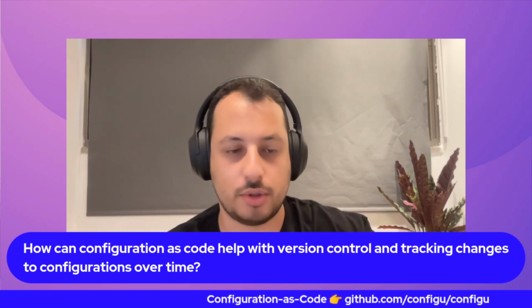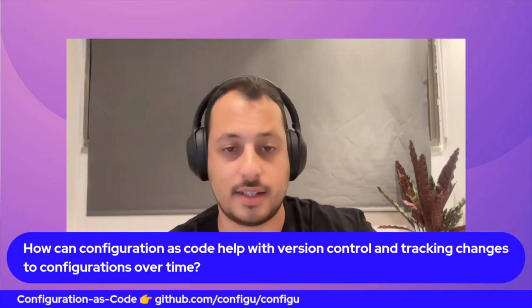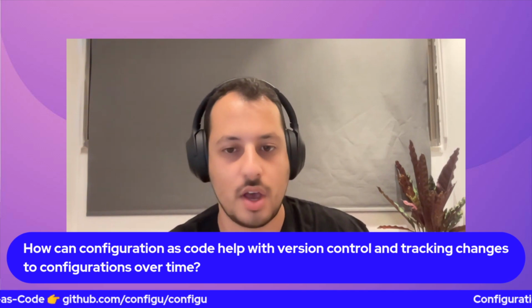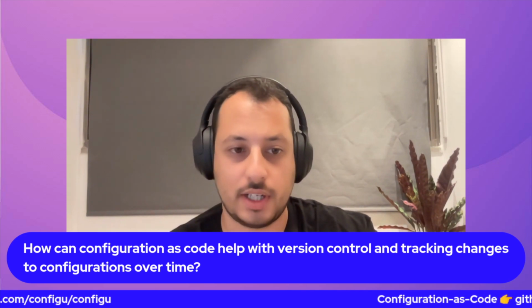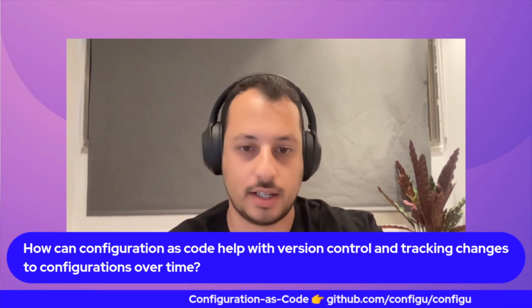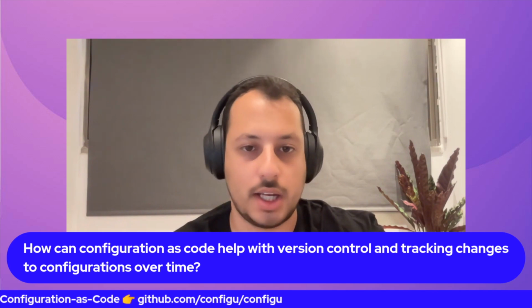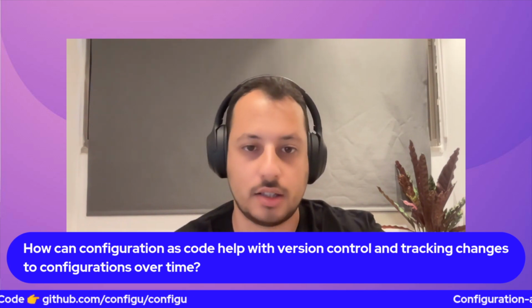So if you divide between them and save only the configuration as code assets, which are the schemas that describe the service, you can track everything, versions and everything, by tracking the Git logs or the change log, no matter if it's the main branch or any other branch.